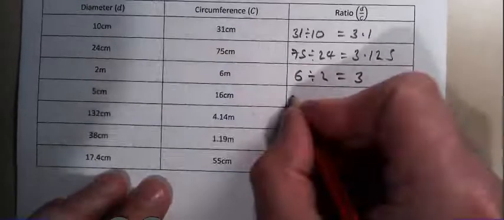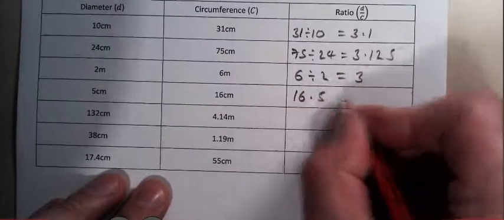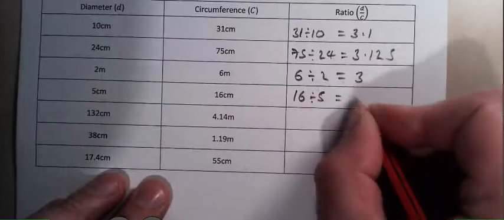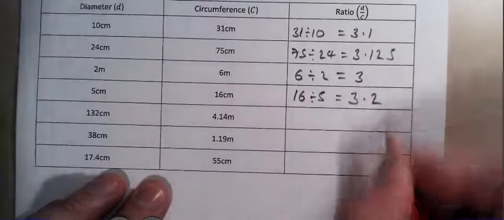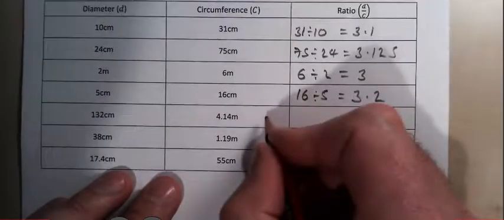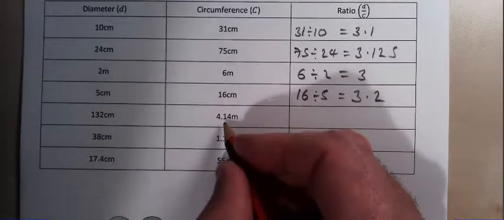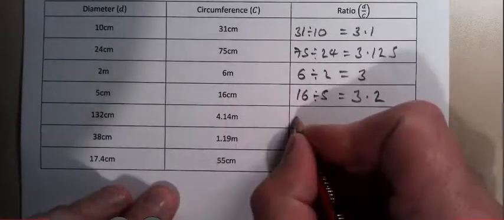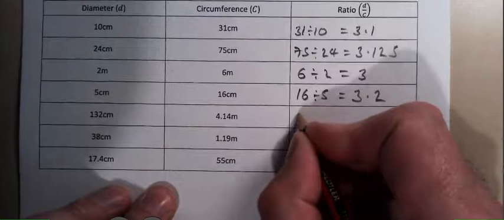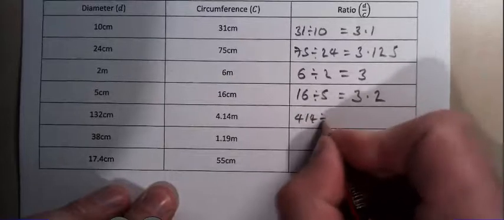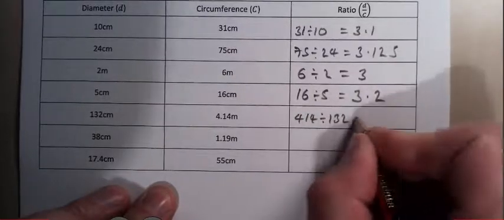16 divided by 5, that gives us 3.2. Then 132 and 414, because remember that's in meters and that's in centimeters, so it's 414 divided by 132.